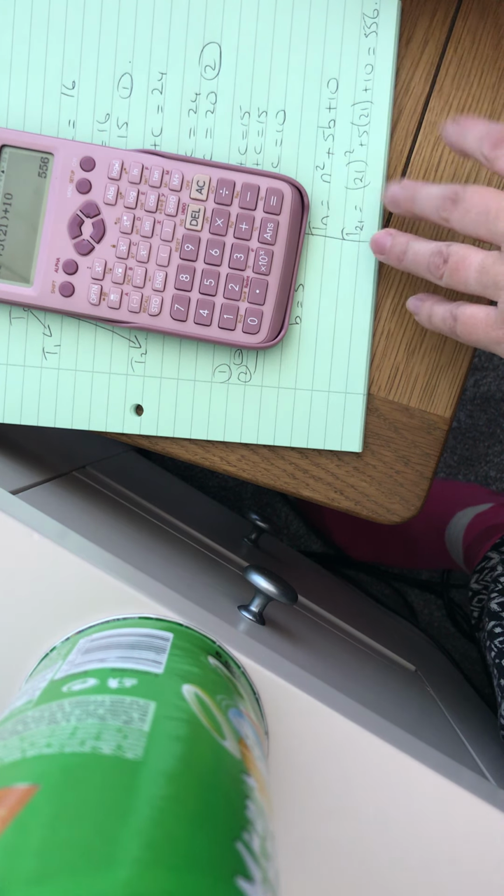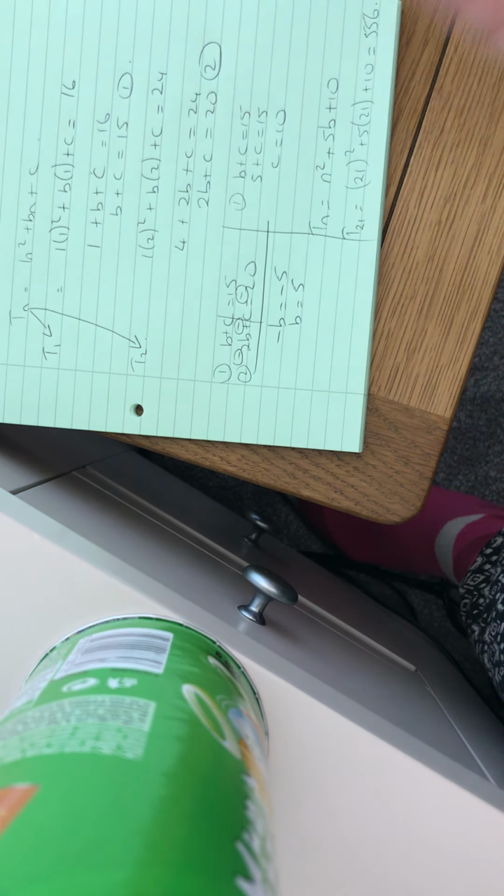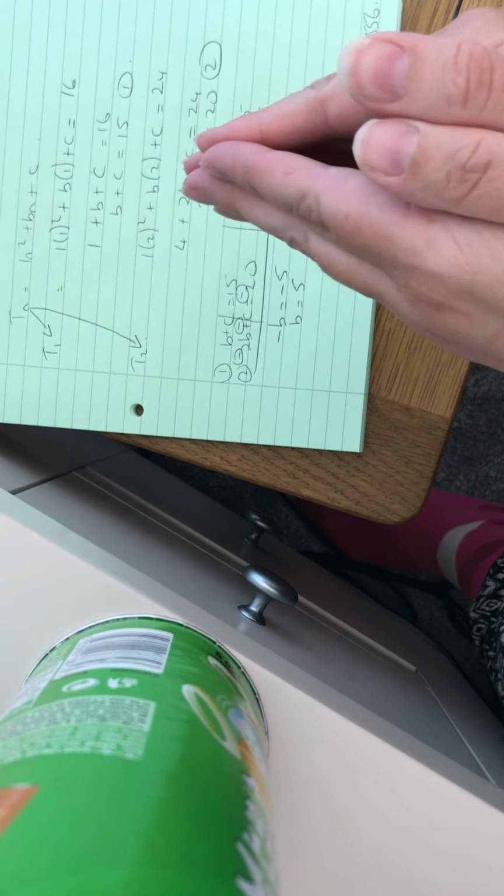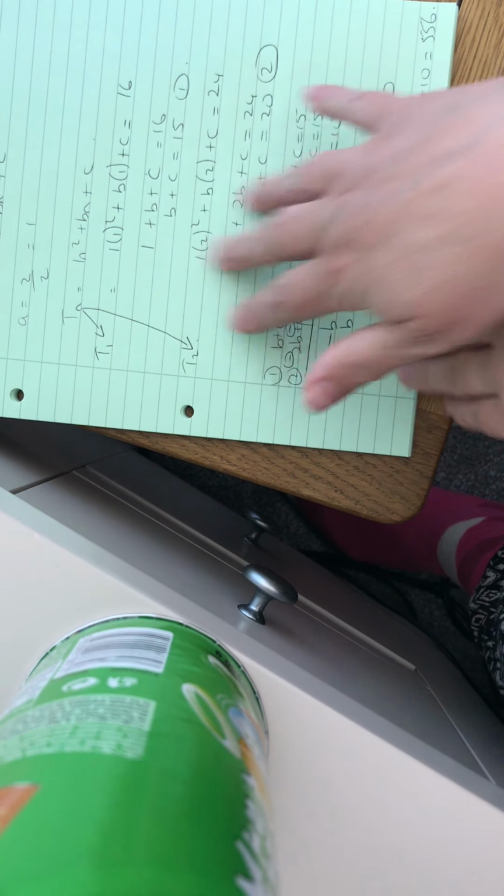Okay, some of you are again replacing a and b instead of n. Okay, at this point you're replacing the n's.